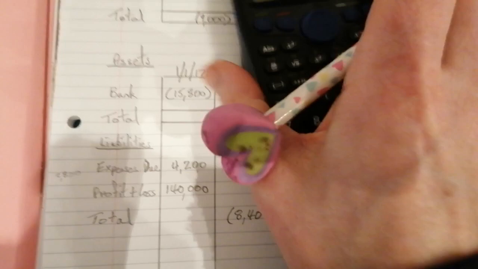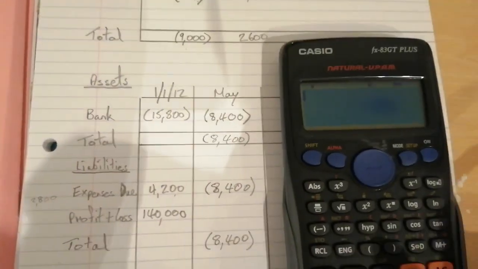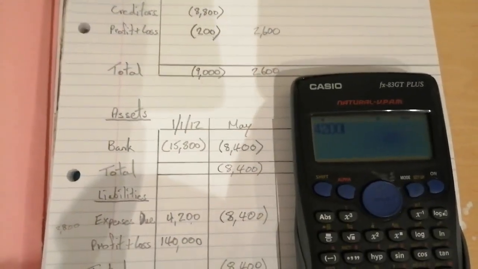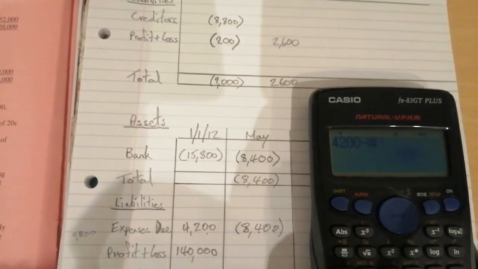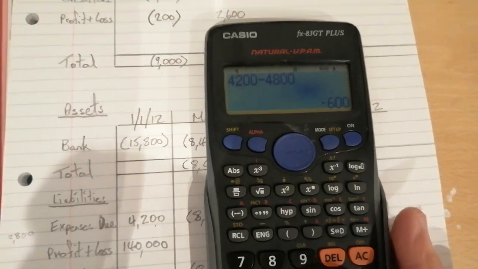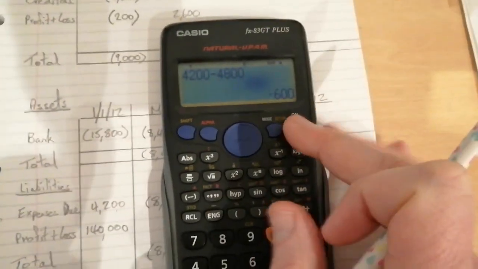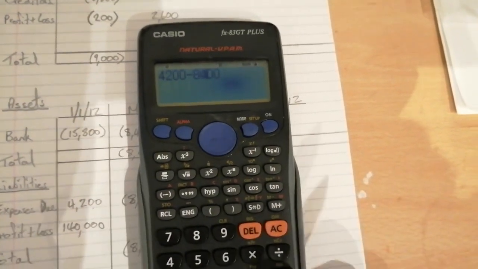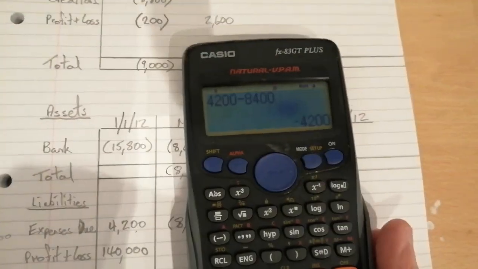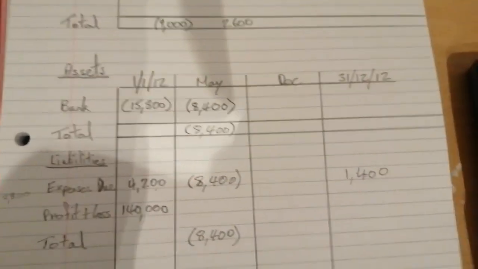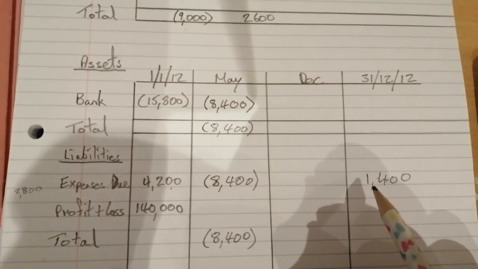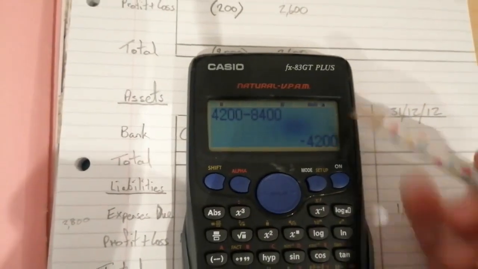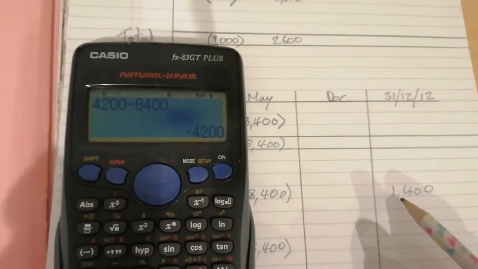So let's just get our calculator out again. We've got at the start a plus 4,200. Then we've got a minus 8,400. And so if I put the two of them together, so far we've got a minus 4,200, but you want it to be a plus 1,400. So what do I need to add on to this to bring it up to a plus 1,400?